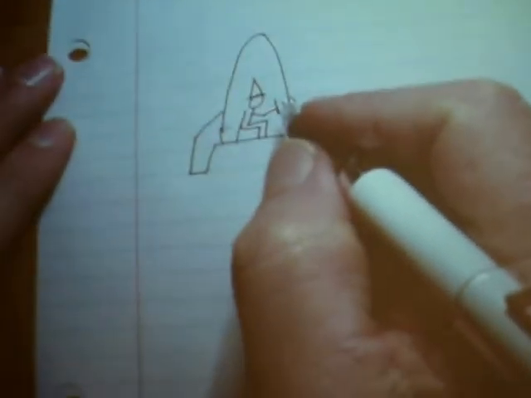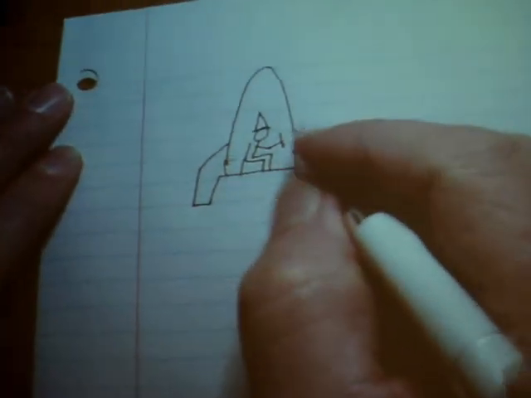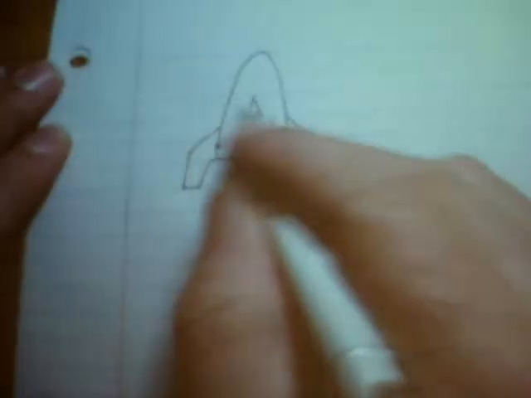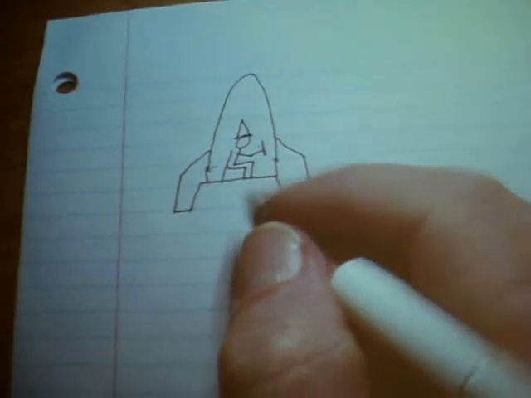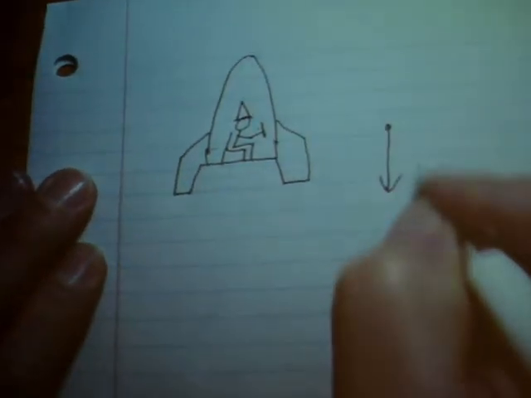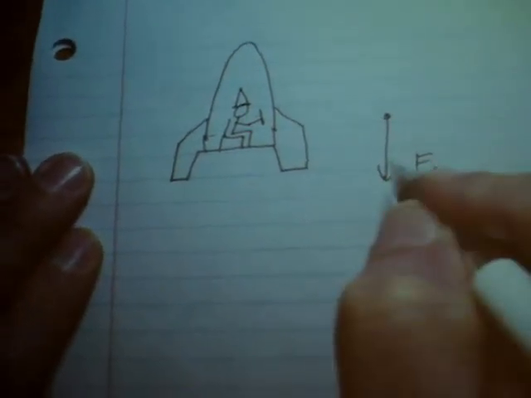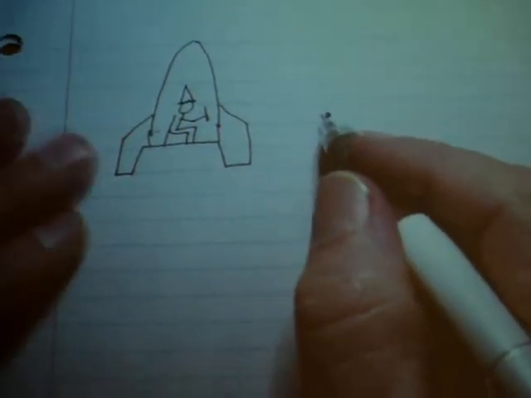What are the forces on this rocket? Gravity's down. It's got the engines on it. It's not a normal force.